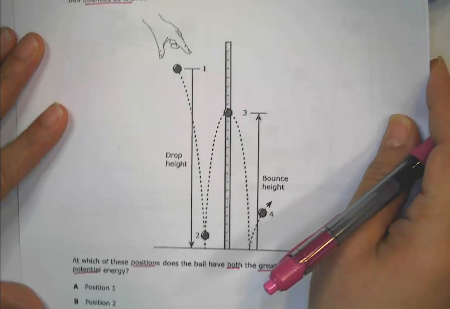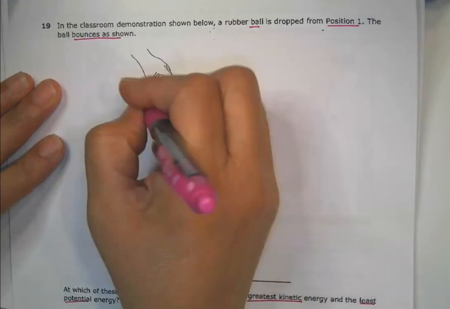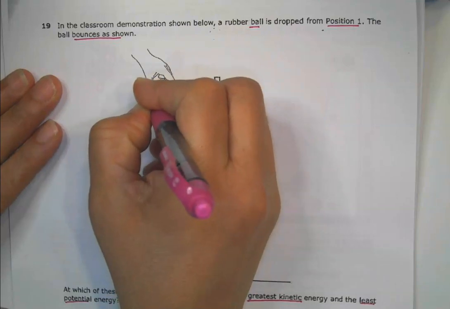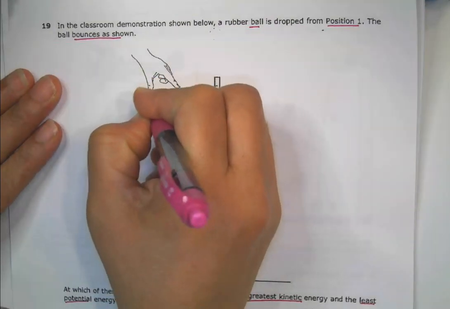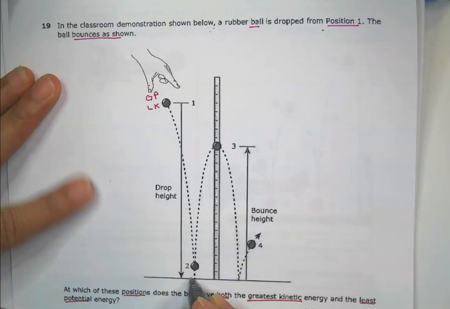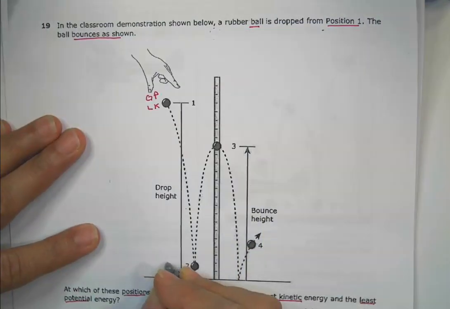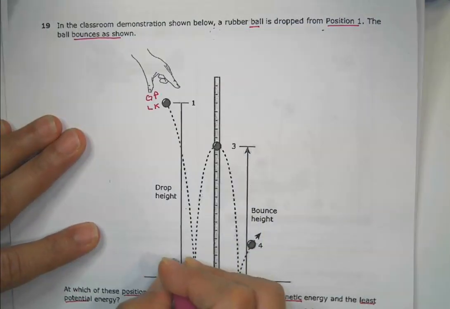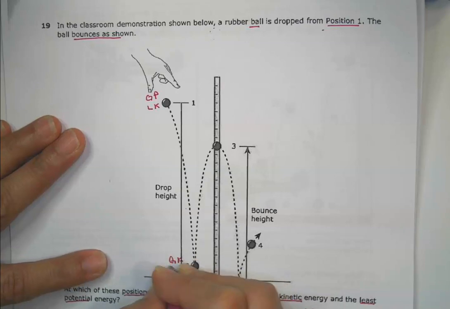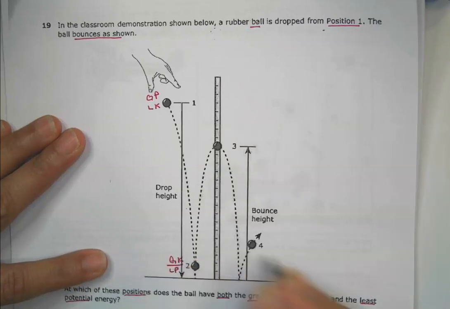So if we look at the ball over here, I'm going to have my greatest potential, least kinetic. And then over here at the bottom, I'm going to have my greatest kinetic and my least potential.